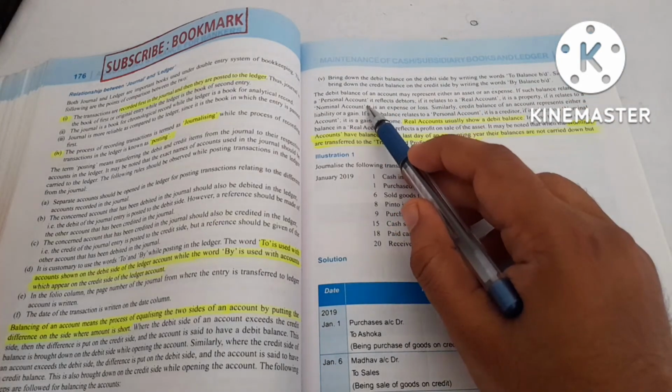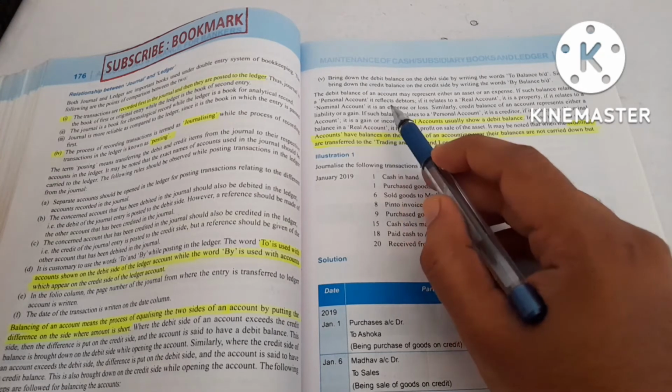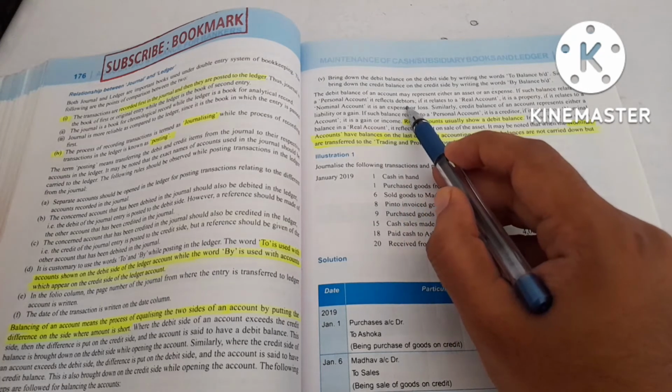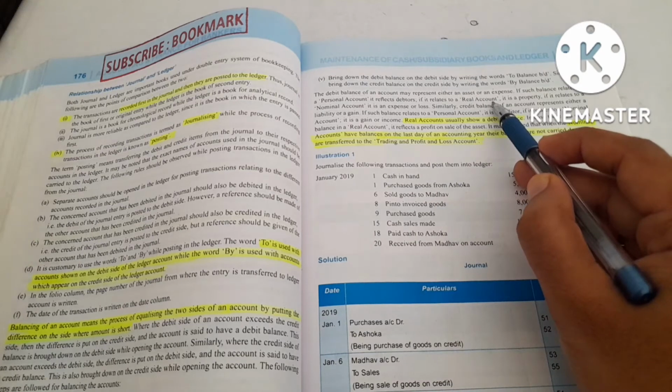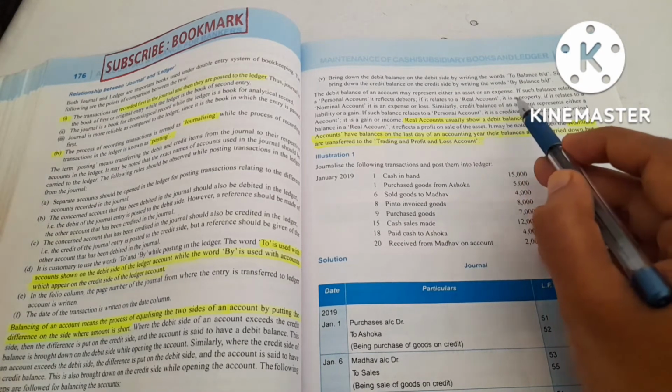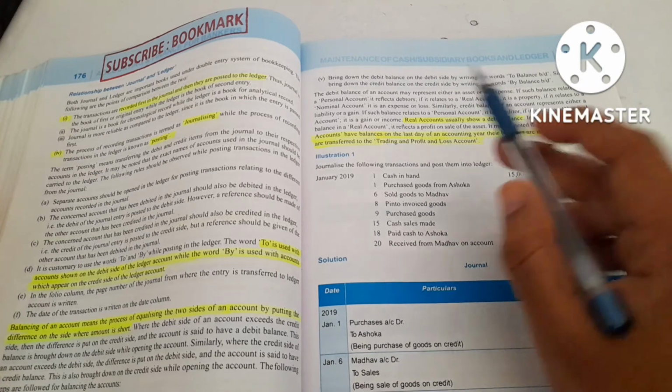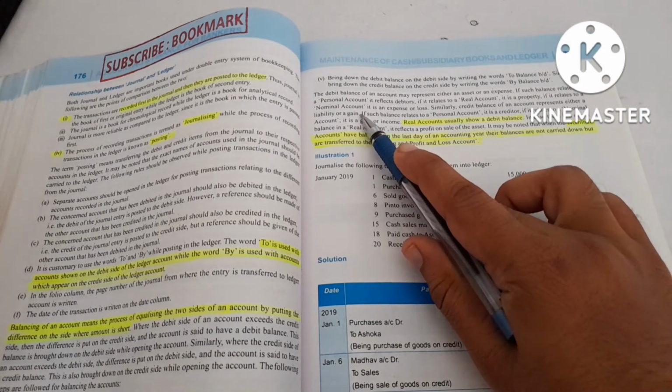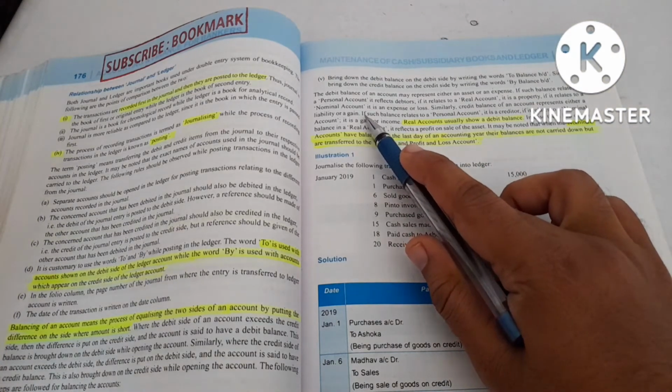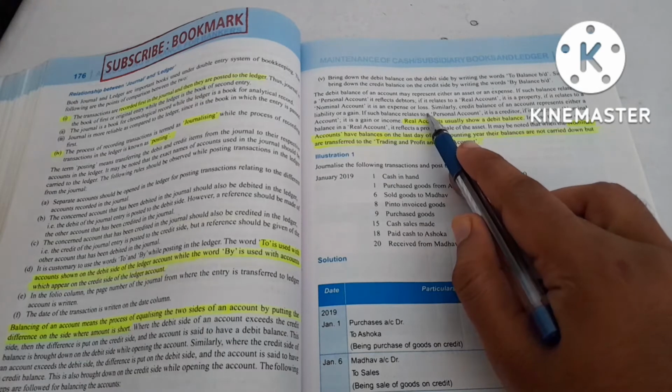If a personal account is in debit balance, it reflects that there are more debtors. Suppose a real account is in debit balance, it means they purchased a property. If a nominal account is in debit balance, they may have incurred an expense or some loss may have occurred.